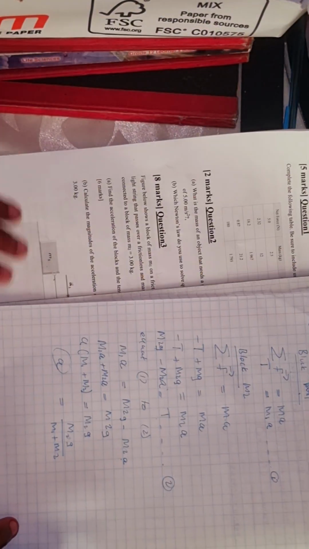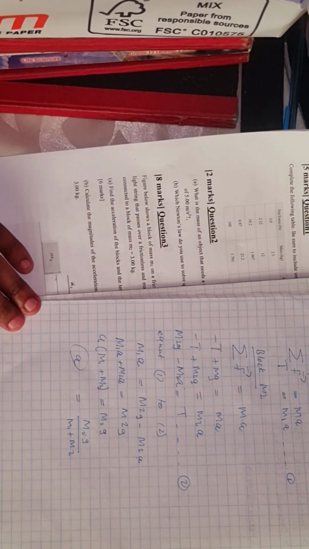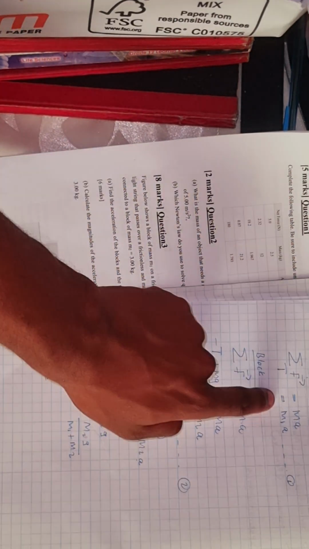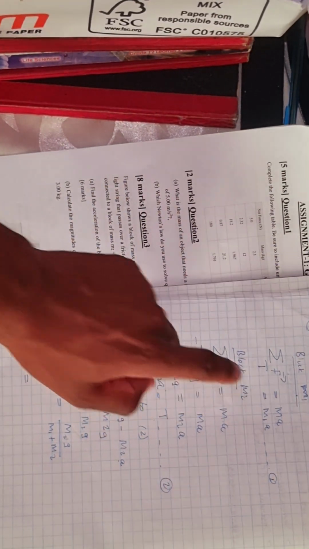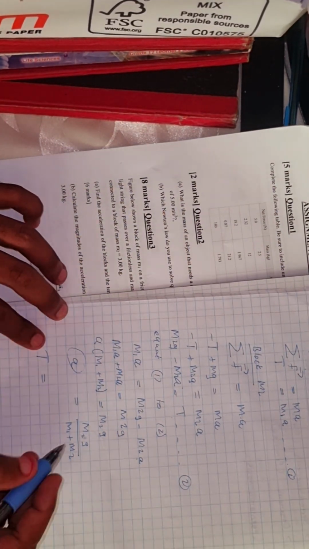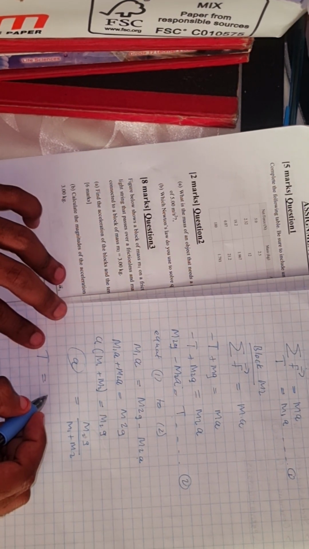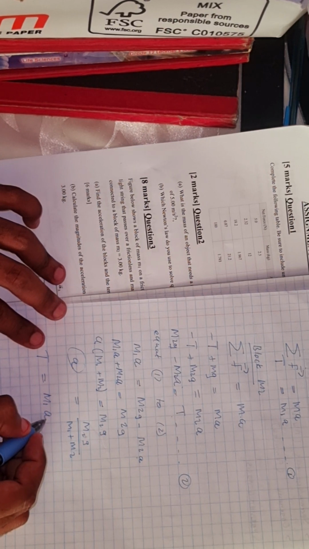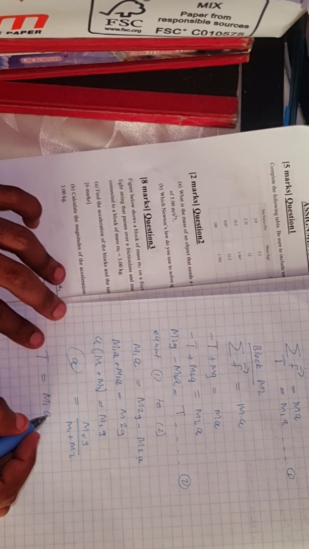Now let's try to calculate for tension. We're just going to take equation number 1, which is denoted to be M1 multiplied by A. Now we know A in terms of those parameters.